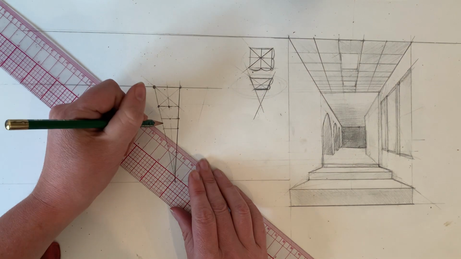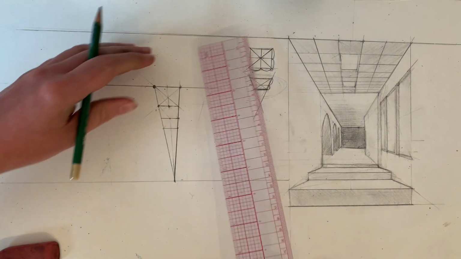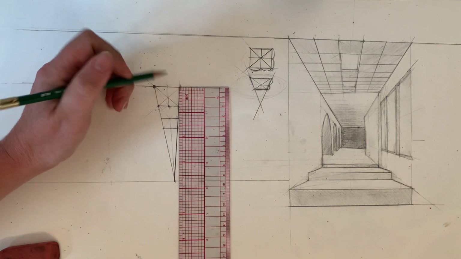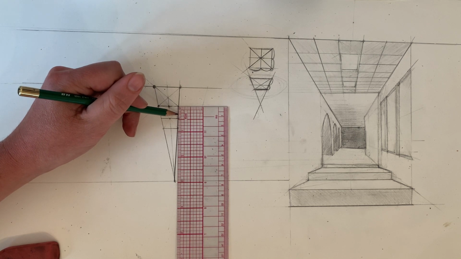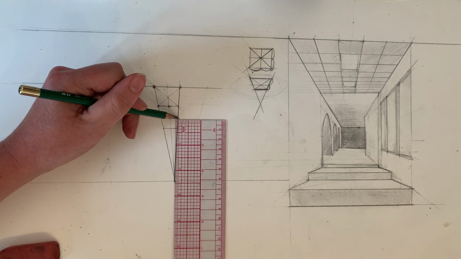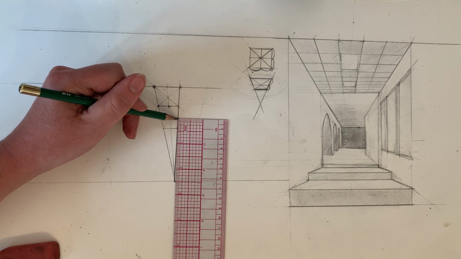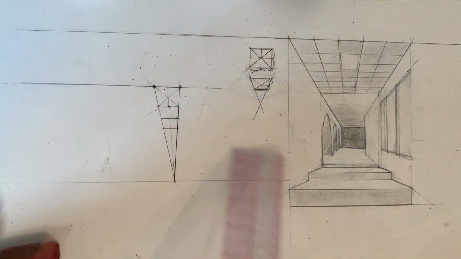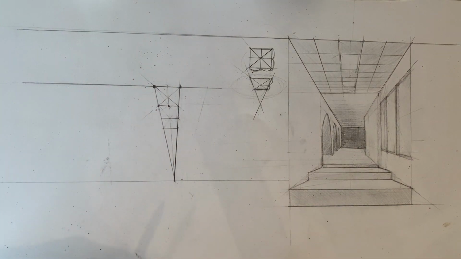Let's do it again. So now we have 3 tiles. Each one you can see is getting a little bit smaller. Our first one was 3/4 of an inch. Our second one is 1/2 inch. Our third one is about 3/8 of an inch. All right, let's keep moving.